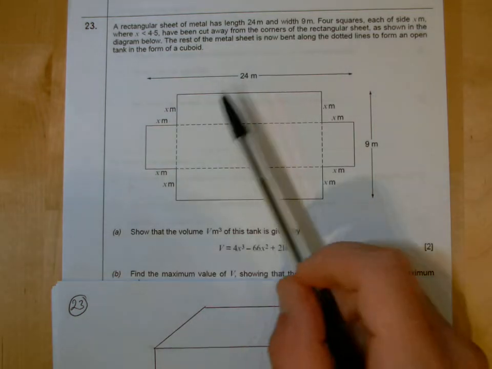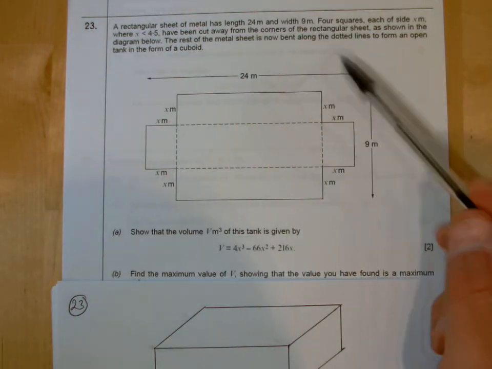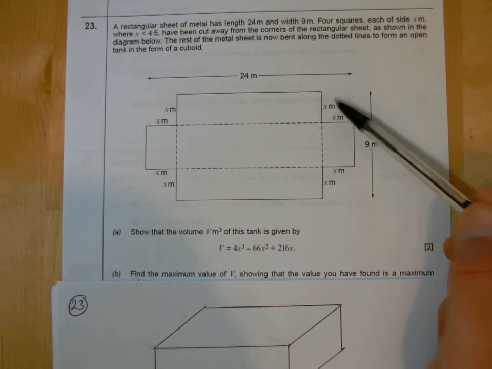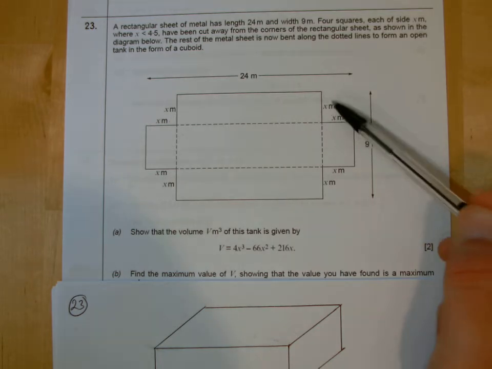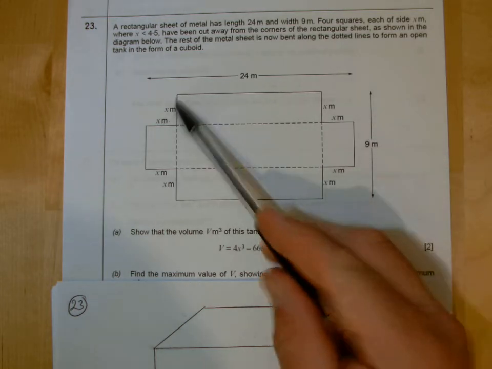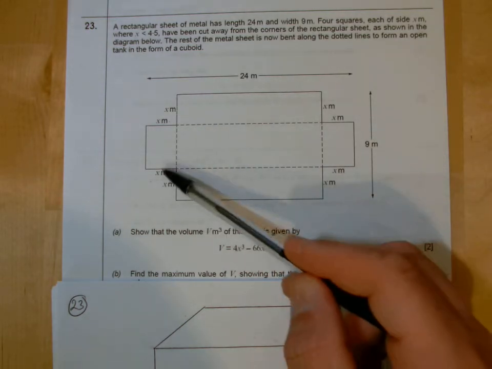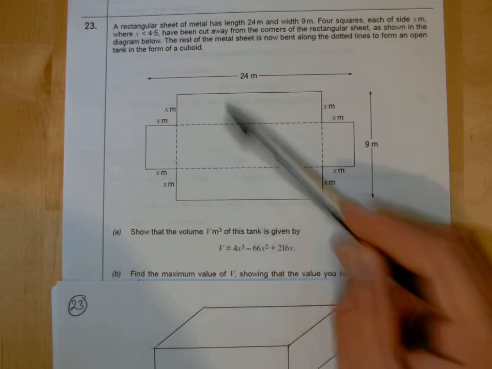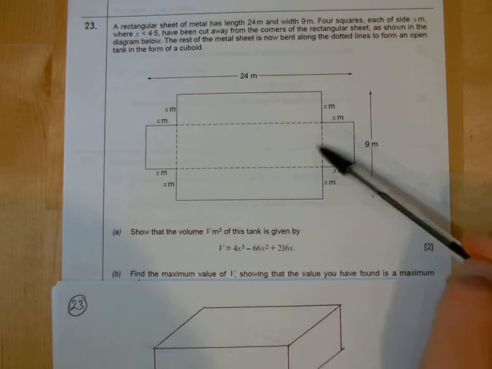Okay, so we've got a rectangular sheet of metal, and the corners have been cut out, and obviously these are squares, because it says of side x. So all four corners have been cut out, and then it says these flaps are folded along the broken lines to create a cuboid.